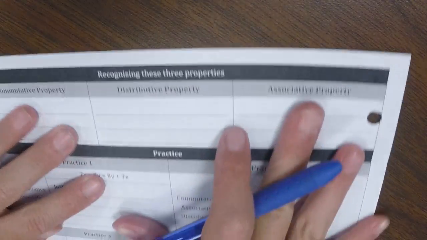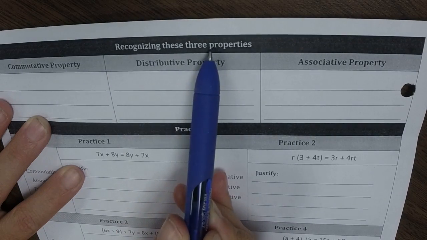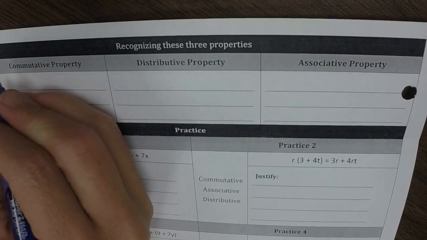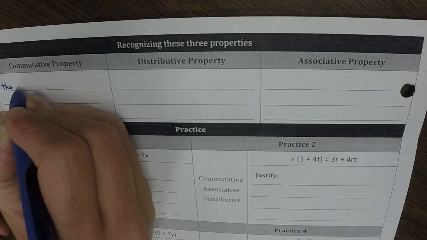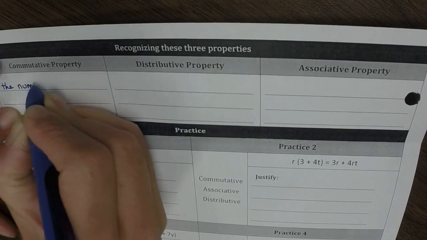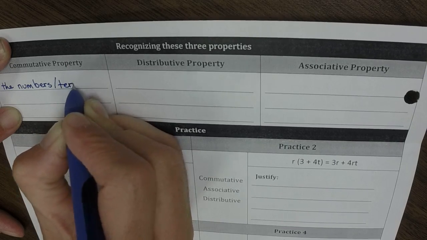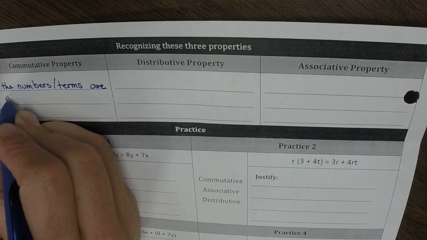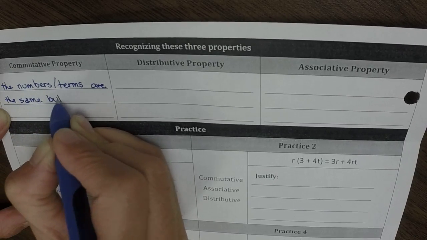So if you'll flip over onto the back of your notes, you'll notice a section that says recognizing the three properties. So under the commutative property, let's say the numbers, or we could say terms, so the numbers slash terms are the same, but in a different order.